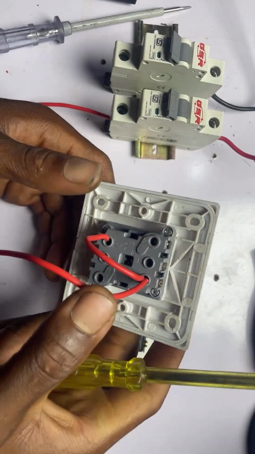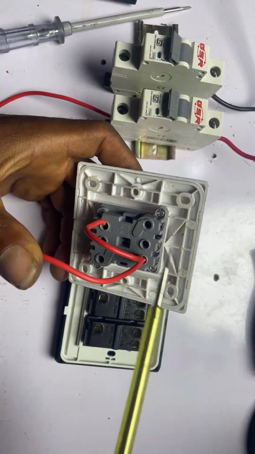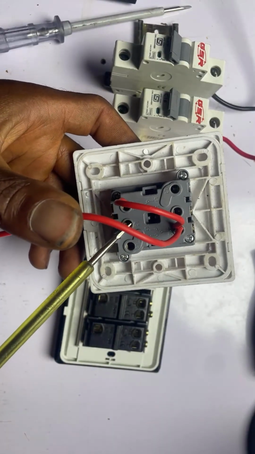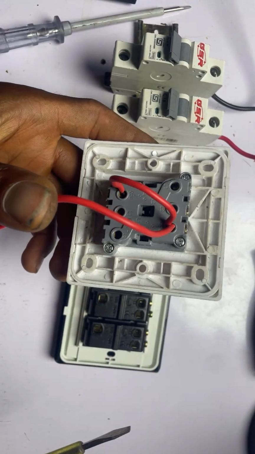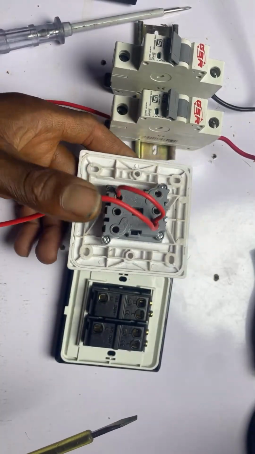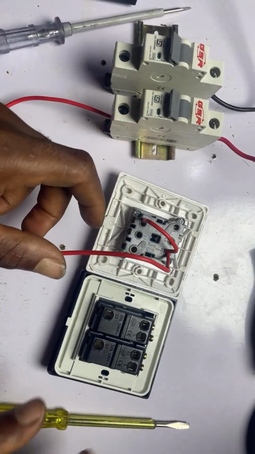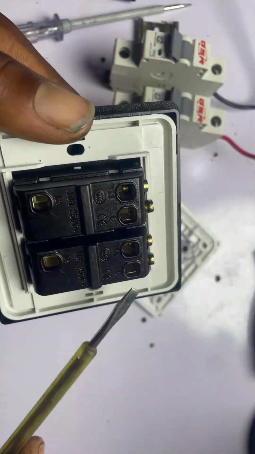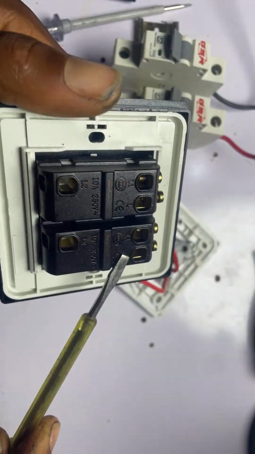Then for your two bulbs, you connect one to L1 of this side and one to L1 of this other side. So this is how to wire a two-gang switch. Likewise, if you want to wire this other type, if you're using this type that has L, this one now, you see L here.